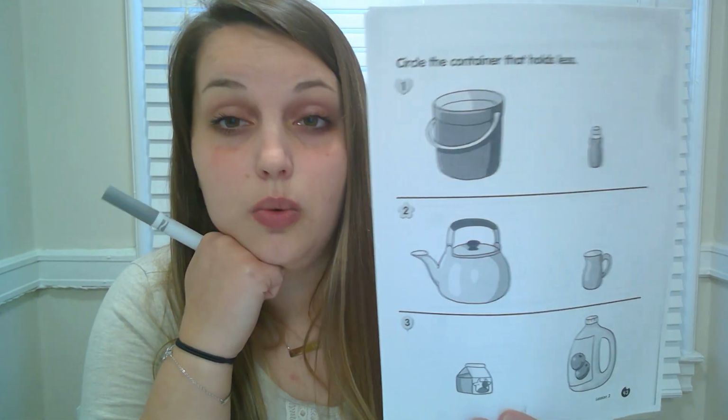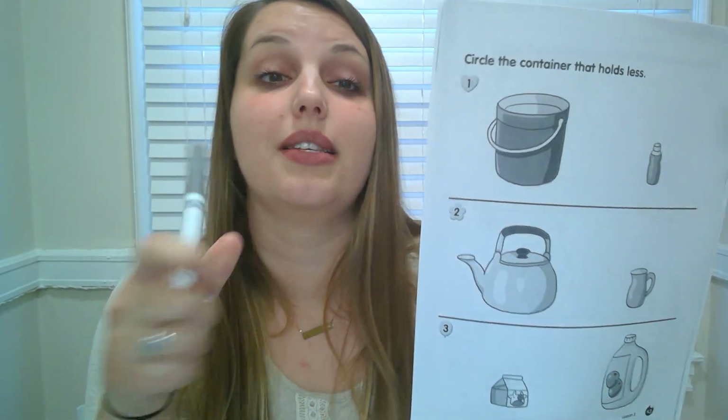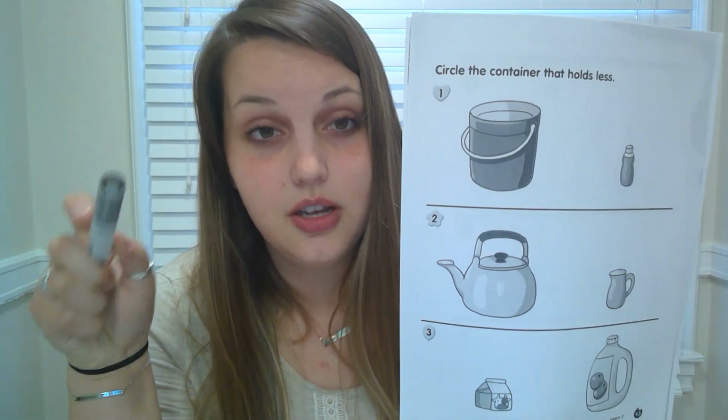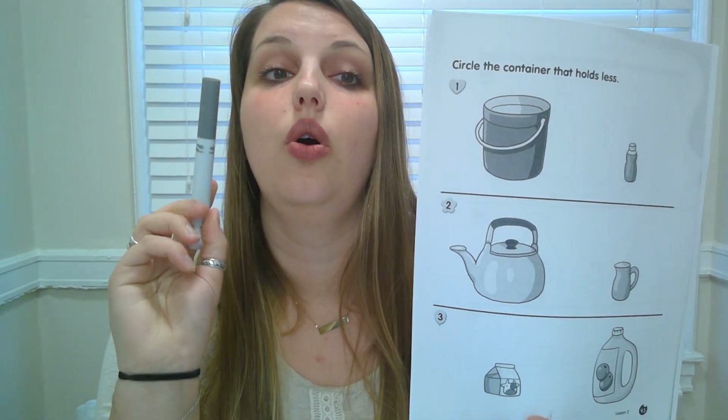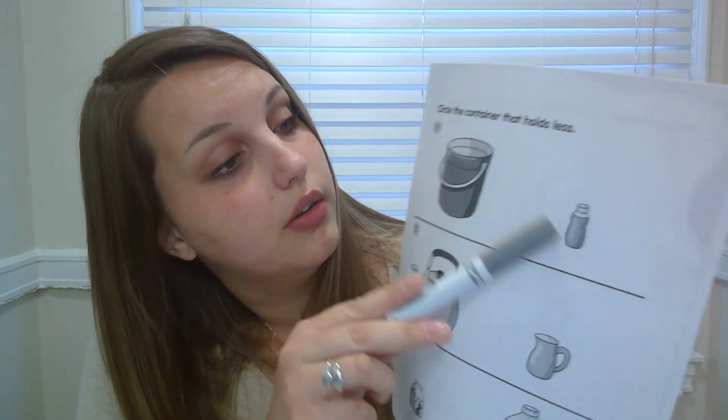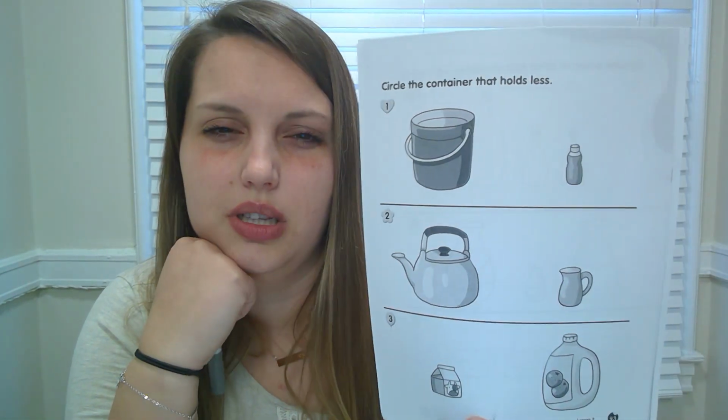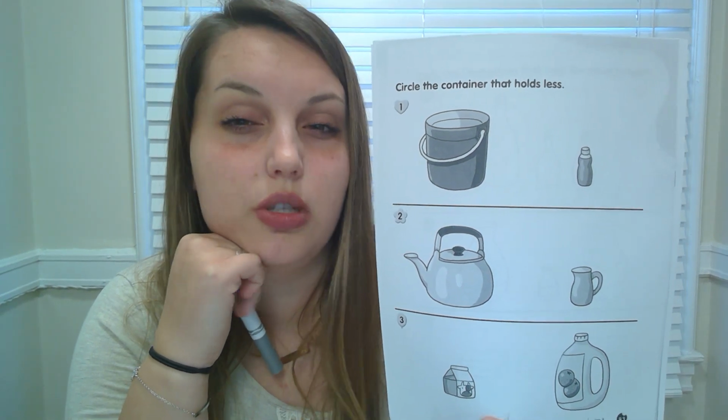Okay, on this page we're doing the exact same thing except the opposite. So we're circling the container that holds the least, or the lesser amount, of whatever we decide. What should we put in these? What are some ideas?